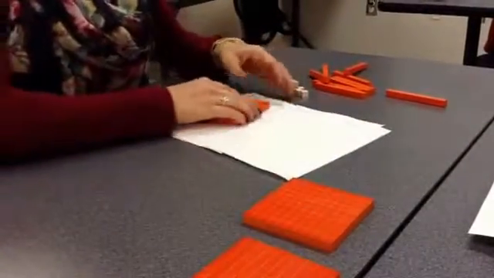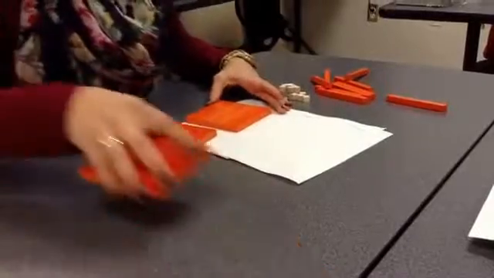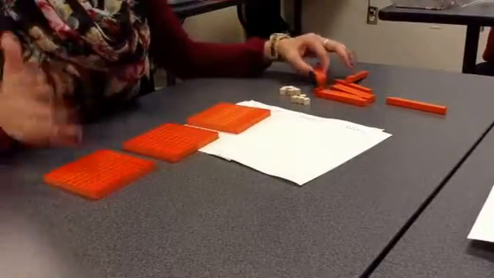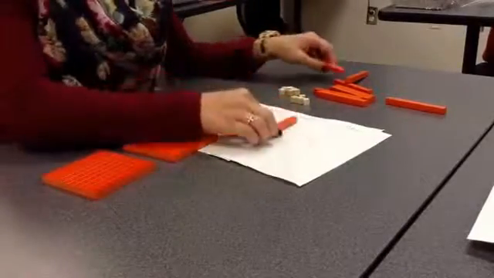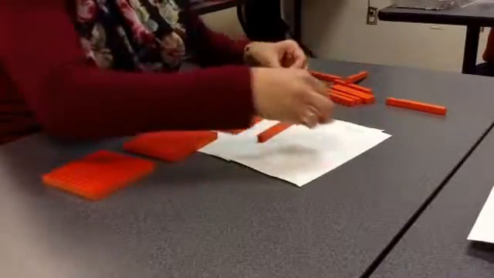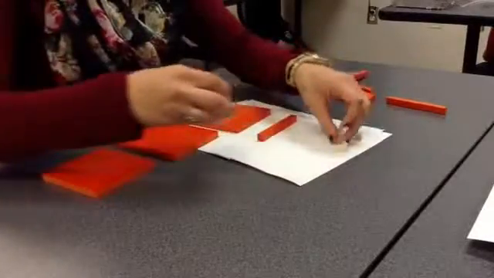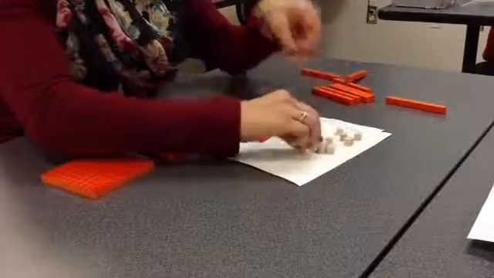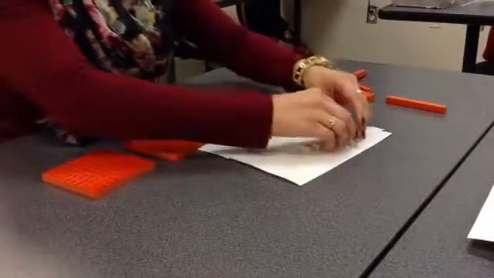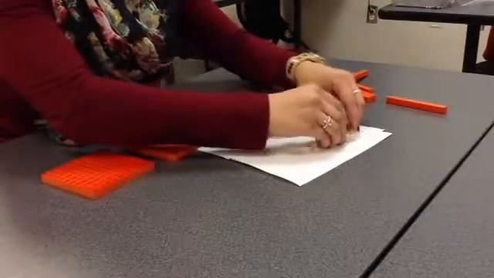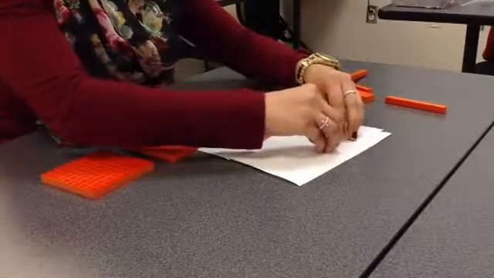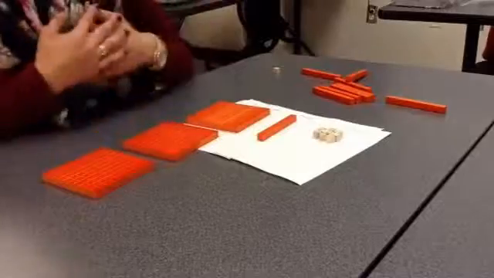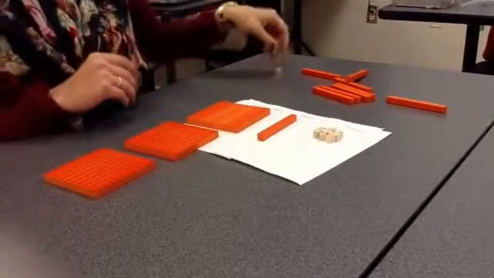Okay, so we have 3 flats, which gives us the 300. And our number's 319, so that means we need 1 ten and 9 ones. 1, 2, 3, 4, 5, 6, 7, 8, 9. So this shows us the place values for the 319. And we need to add 26.